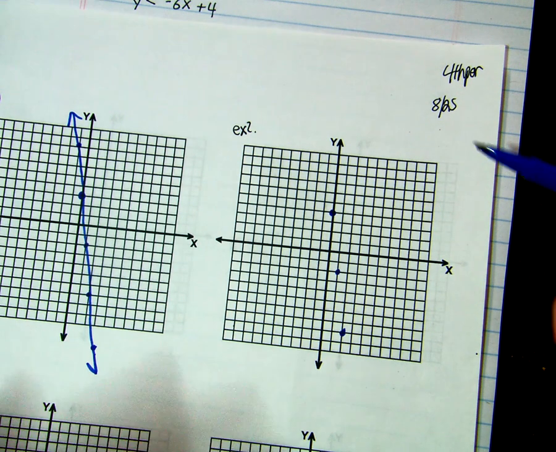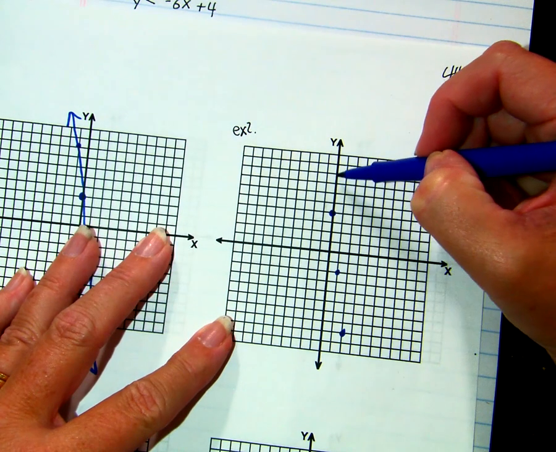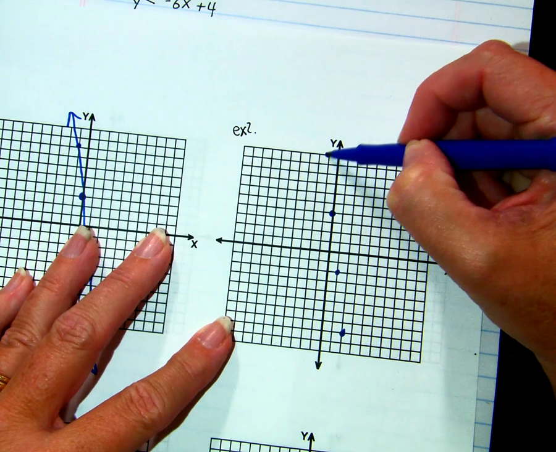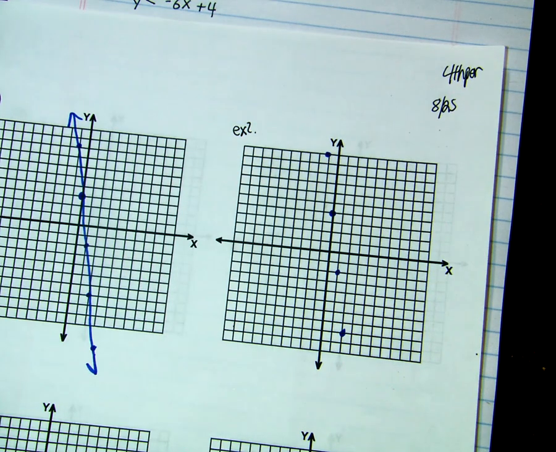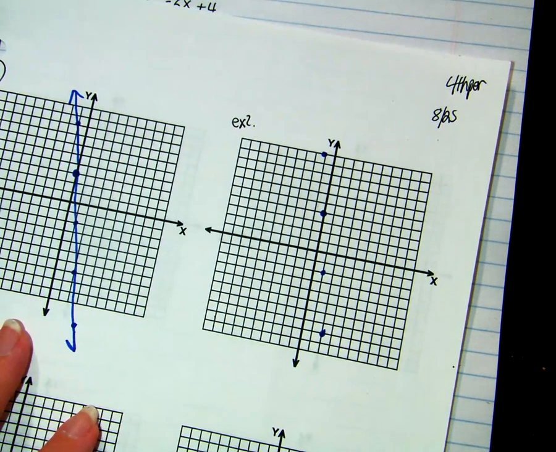And go back to the starting point and go up. 1, 2, 3, 4, 5, 6, 1. But don't connect them. We got to talk about when you do and when you don't.